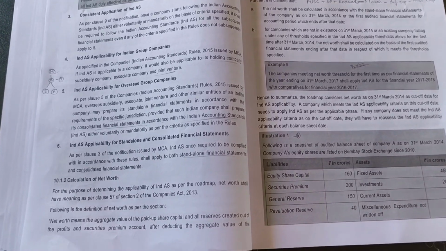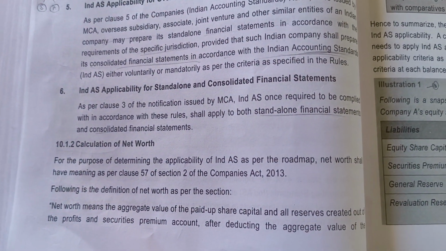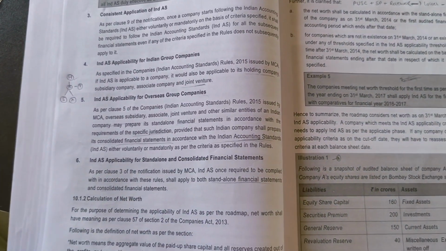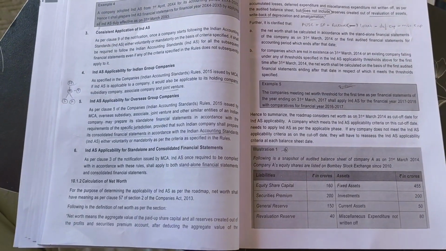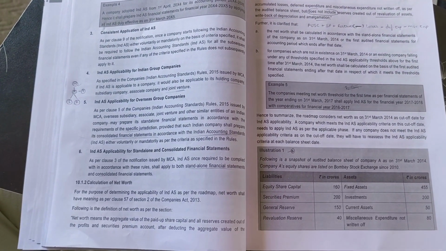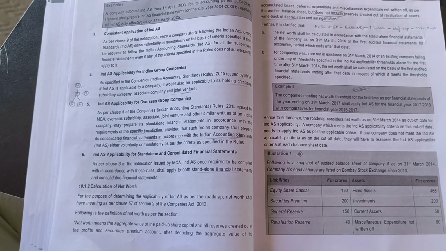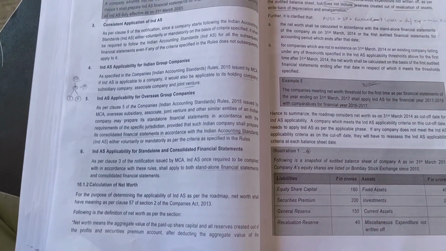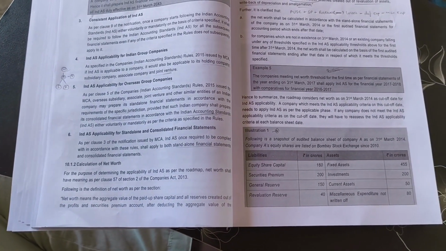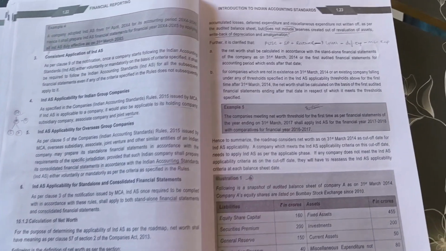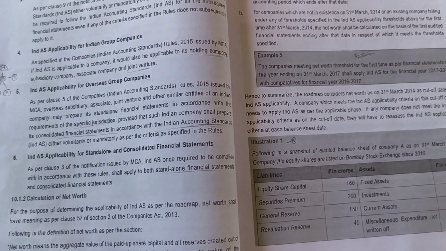So we'll discuss the next part, that is calculation of net worth. So we have told that in phase 1 and phase 2 we have to comply with the Indian AS if it crosses some 500 crore, 250 crore. So what is that net worth? How do we find the net worth? What's the calculation? Okay. So you can read, you will understand, it's so easy.